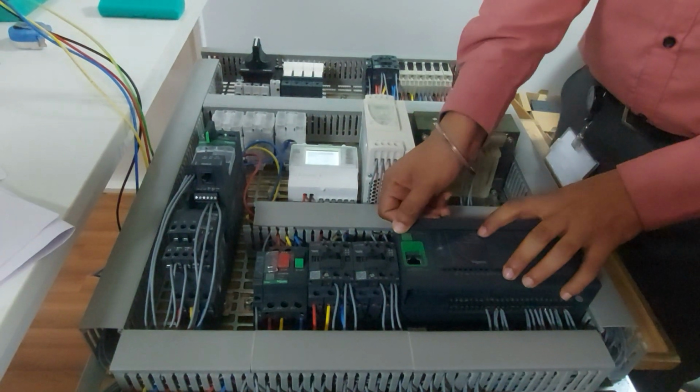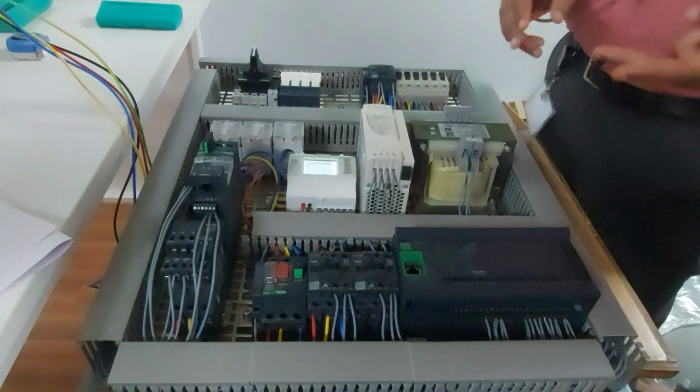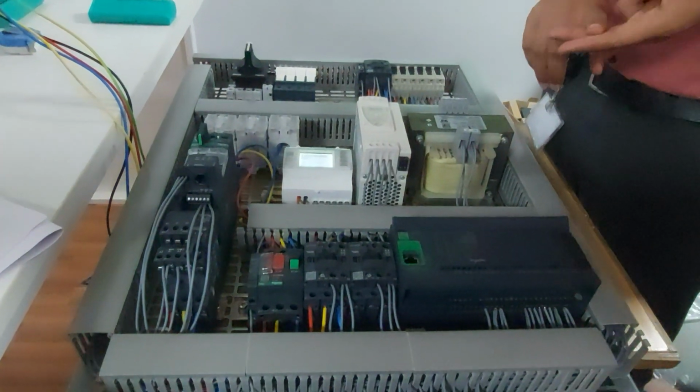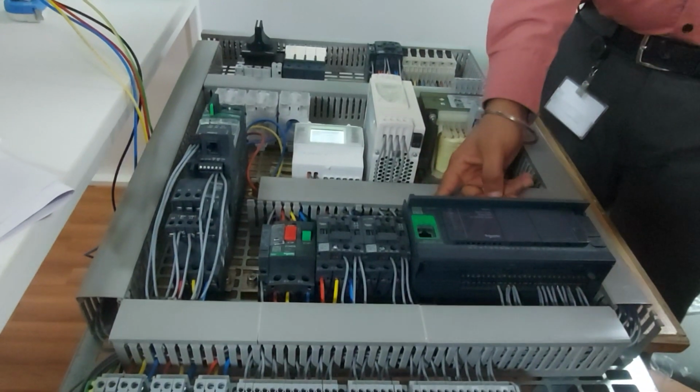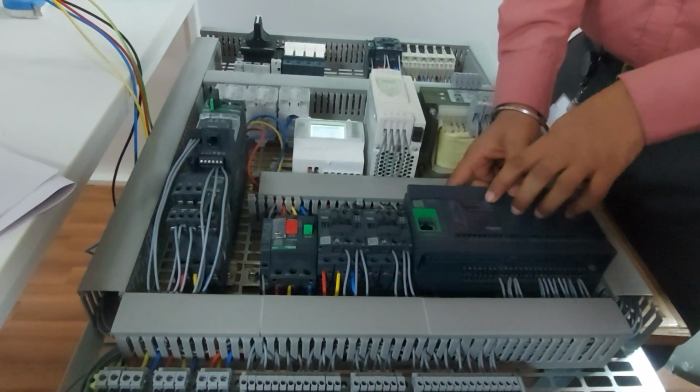And next, serial, CE. CE means it has both Ethernet and serial. So serial, as I told you earlier, here 1 and 2. There are 2 serial ports.